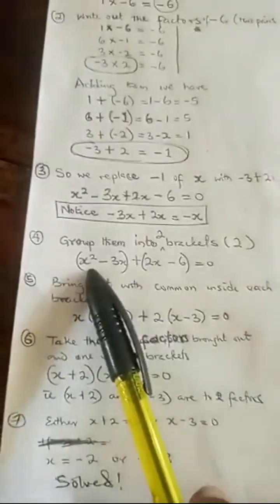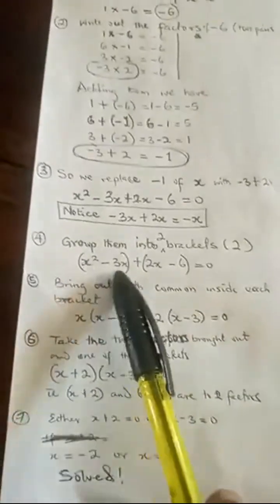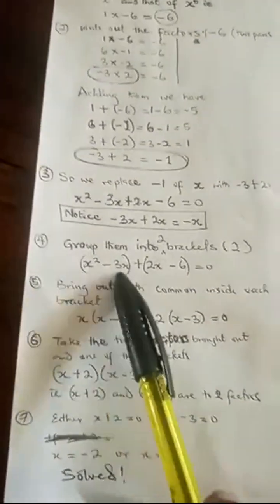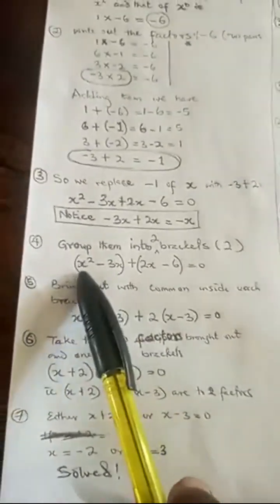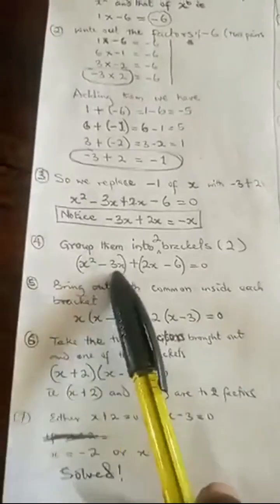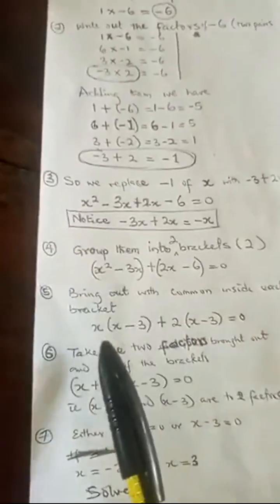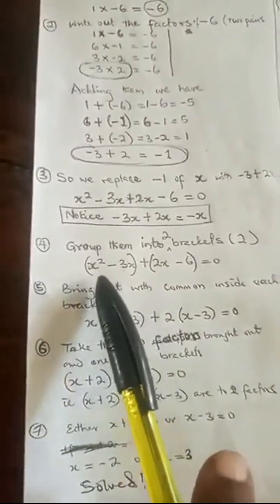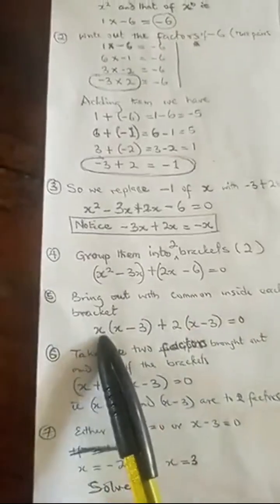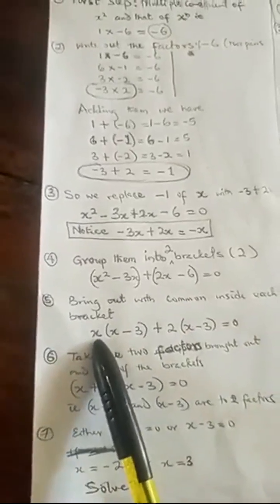Now, when I have done that, I have to look inside the 2 brackets one after the other and bring out a multiple of the 2 terms that is common to both of them. A factor of the 2 terms that is common to both of them. In x squared and 3x, one factor is common, and that is x. So I bring out x inside the bracket.